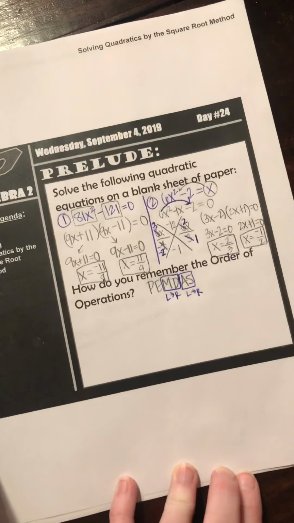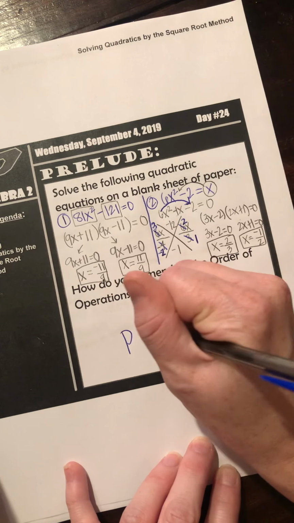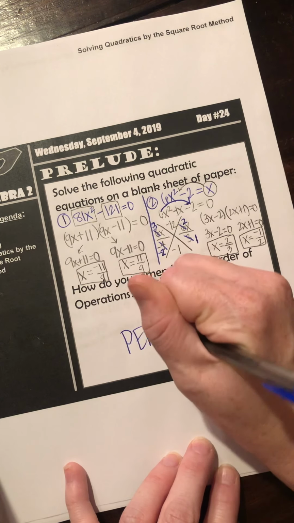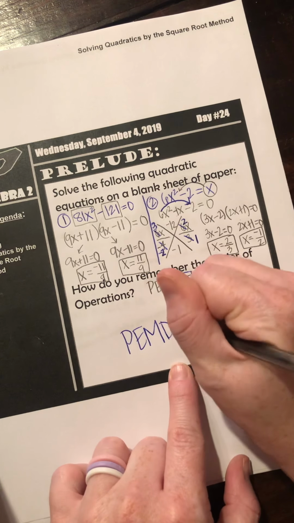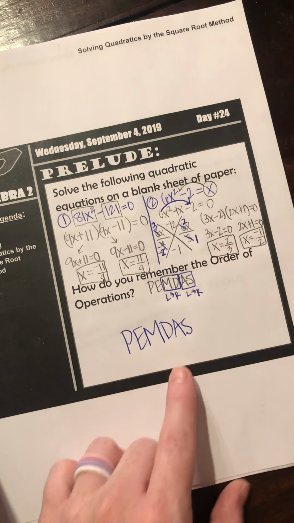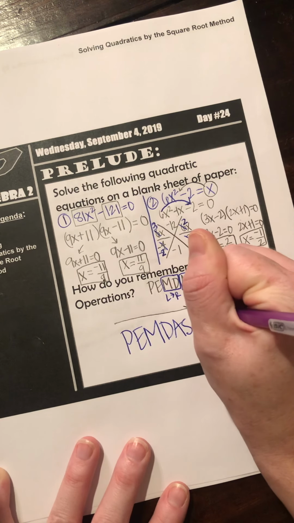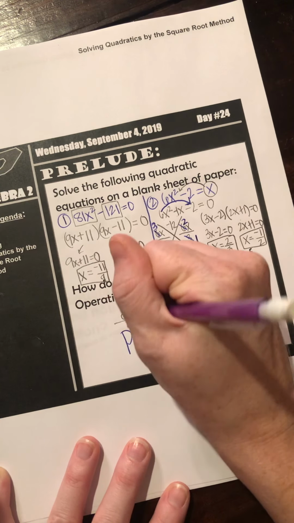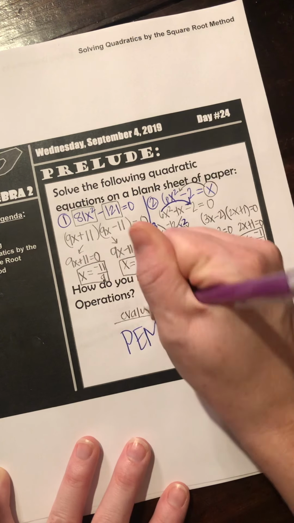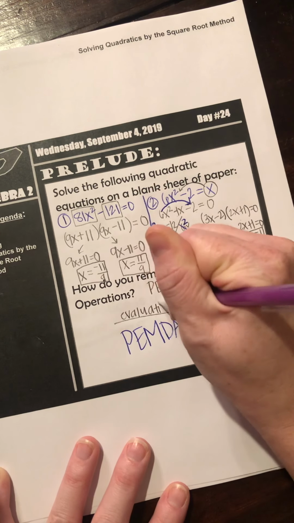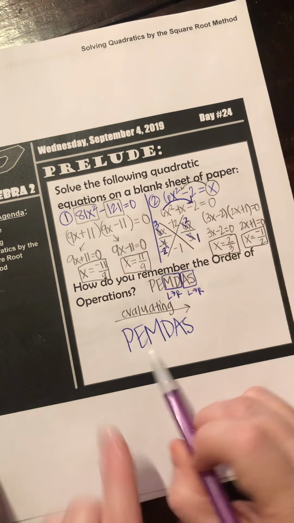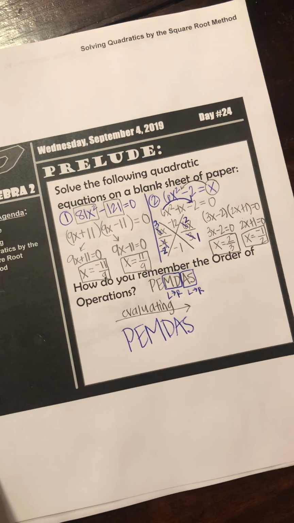Now here's the one thing that I want to point out. When we are working on evaluating, okay, I'm going to follow the order of operations this way. So when I'm trying to plug something in and work it out, I'm going to move in this direction.